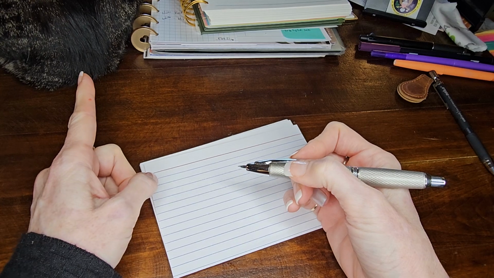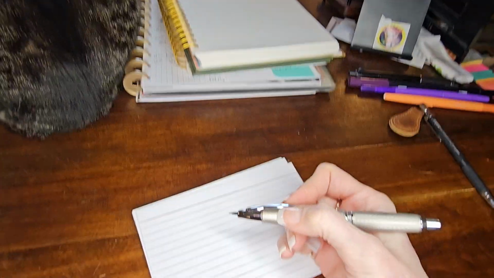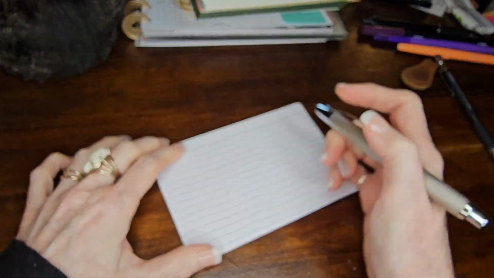Yes, that is a cat behind. Say hello, kitty. She's back on the desk. She's feeling much better, but still sitting on the desk because it makes her feel safe.